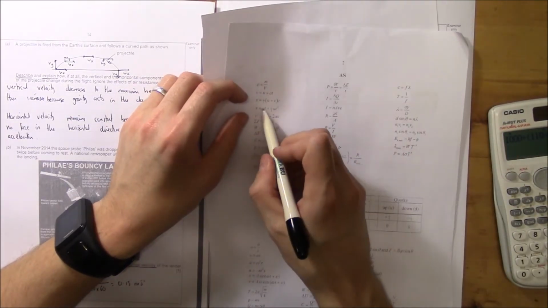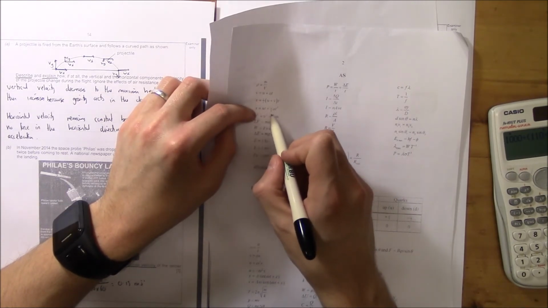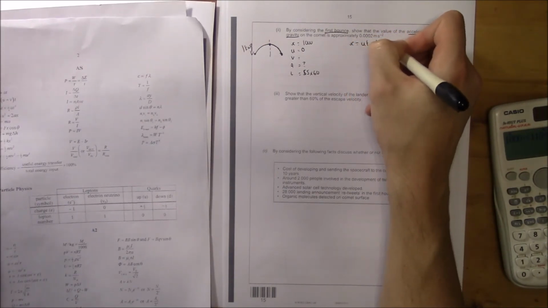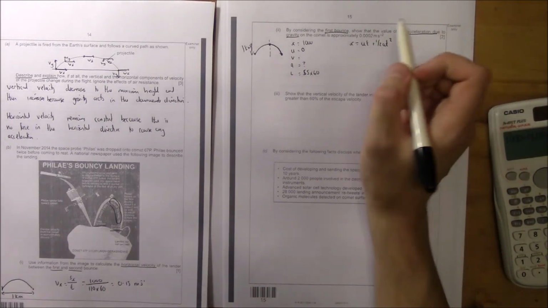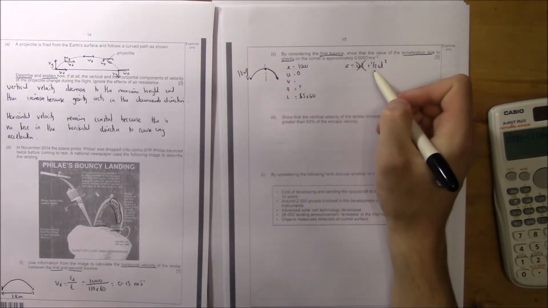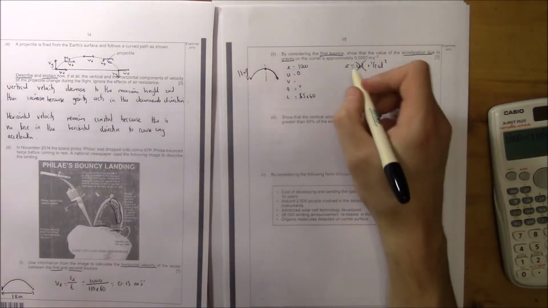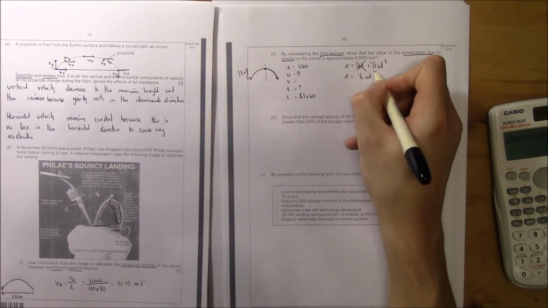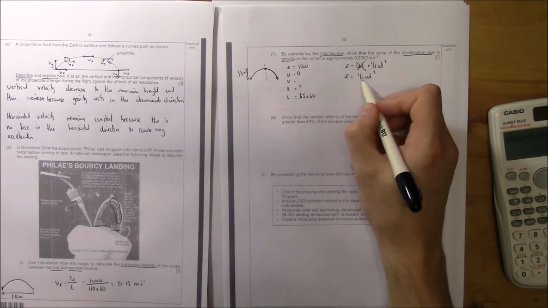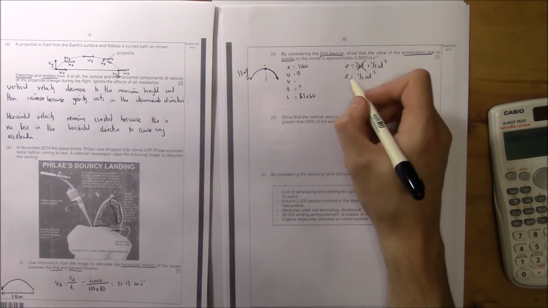So let's look at our equations of motion, which are these four here, and we want something without v in it. The only one without v is x equals ut plus half at squared. Because we know the initial velocity is 0, that whole first term disappears, because 0 times anything is 0. So x equals 1/2 at squared. Now we want to work out acceleration, so we've got to rearrange this equation. If we divide by half, that's the same thing as times by 2.